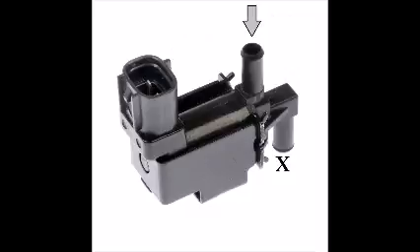Next, check if air can flow through the ports on the vent solenoid. During this test, the solenoid should be closed. If air does flow through the ports, then replace the solenoid.